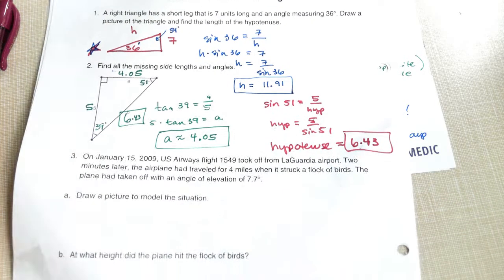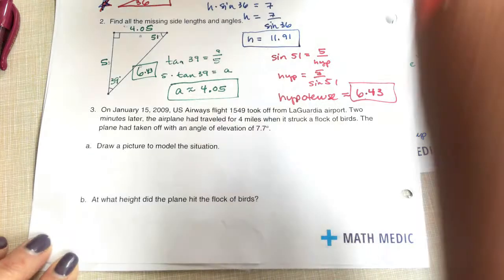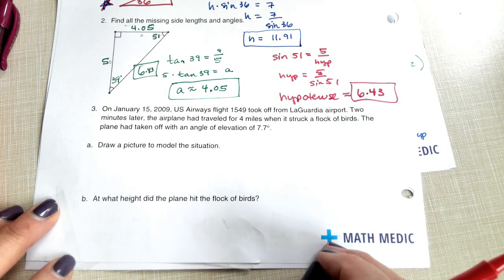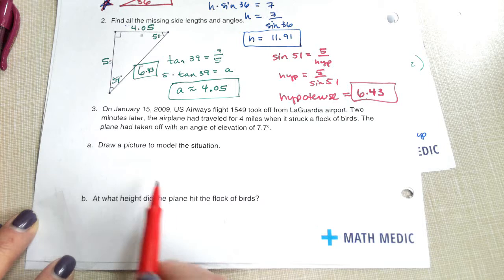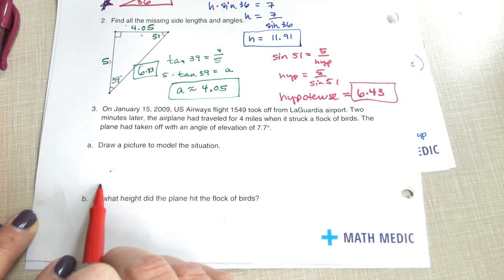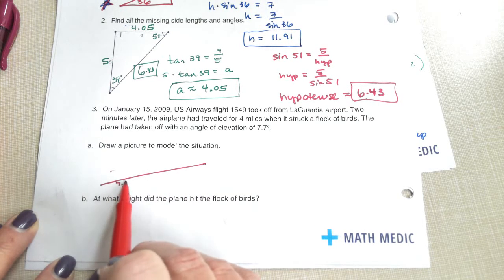All right, on January 15th, 2009, a U.S. Airways flight took off from LaGuardia Airport. 2 minutes later, it had traveled for 4 miles when it struck a flock of birds. The plane had taken off with an angle of elevation of 7.7 degrees. Draw a picture. So hopefully you're kind of getting better. 7.7 is kind of tiny.